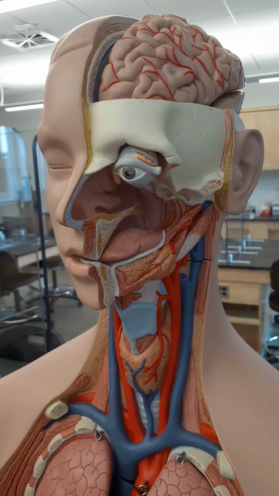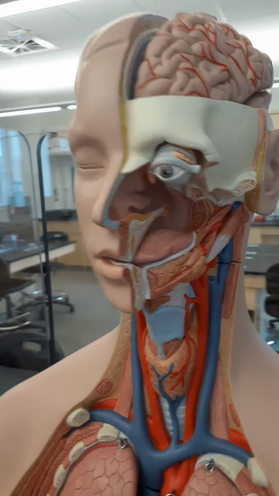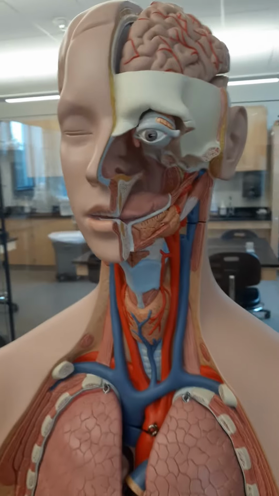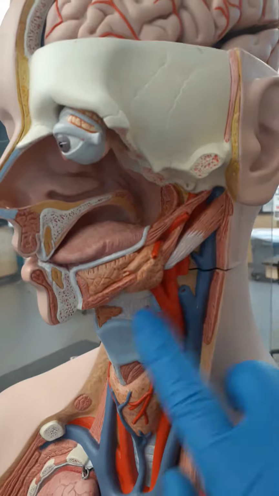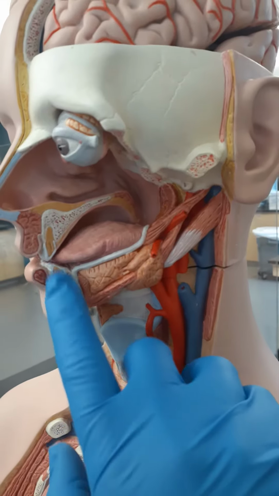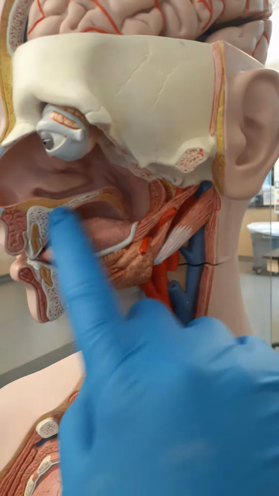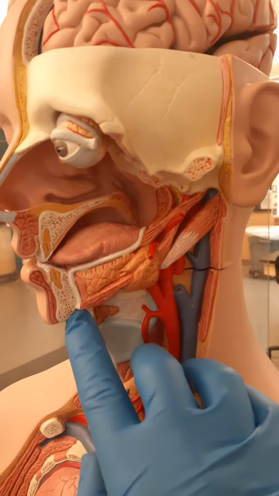In this video, we are going to examine the oral cavity. In this torso model, we can see that half of the bones of the face have been removed so that we can see inside the oral cavity. Here we can see the incisors of the maxilla and the mandible.